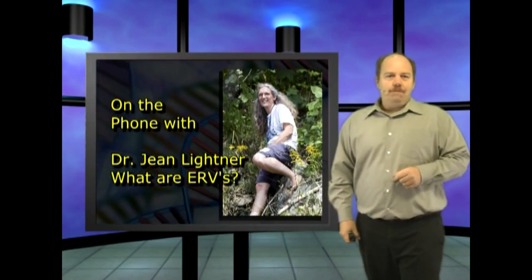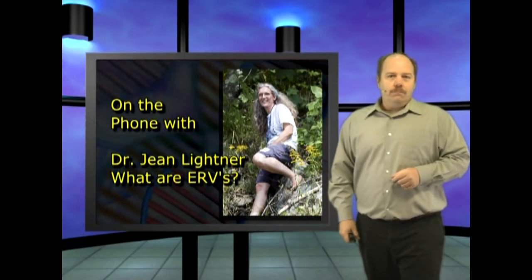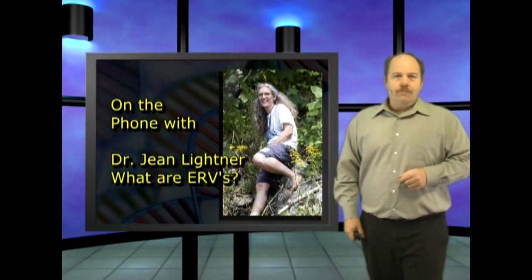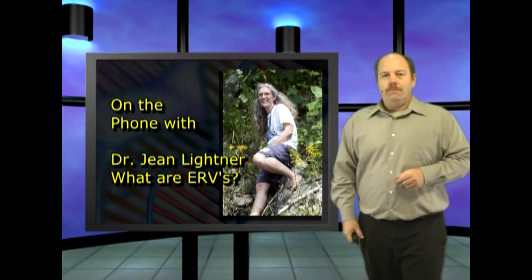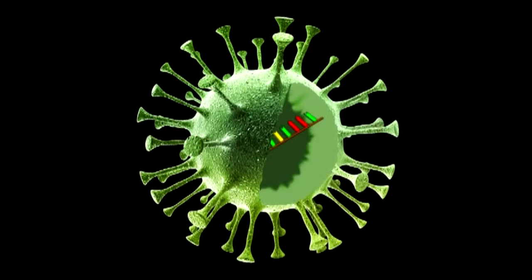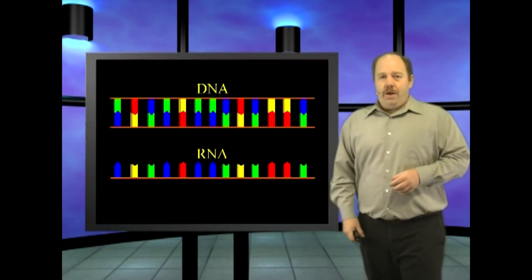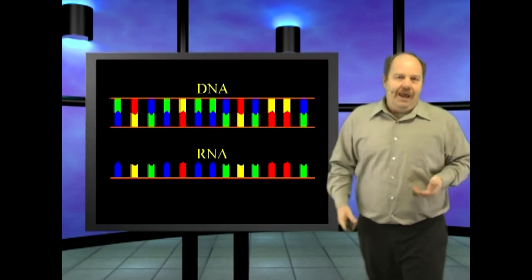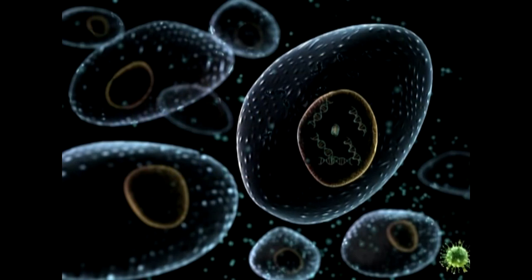Okay. An ERV is an endogenous retrovirus. And in order to understand what that is, maybe we should talk about what a retrovirus is. There are several different kinds of viruses, and all pretty much contain a protein outside, and inside they have a nucleic acid, which is either DNA or RNA. And RNA, of course, is like one half of the DNA ladder. Essentially. Retroviruses have the RNA on the inside. When they infect a cell, the RNA is injected into the host cell. Then something very interesting happens.